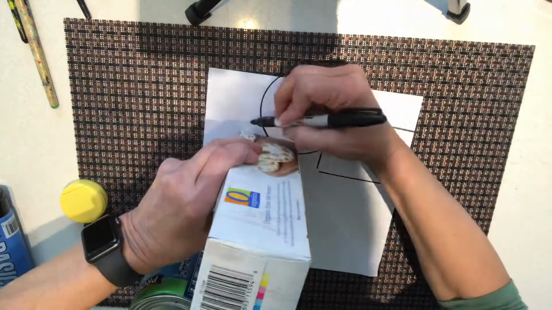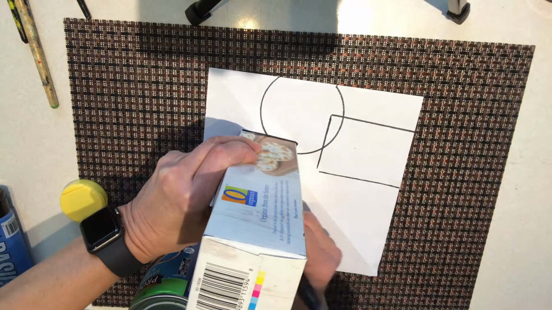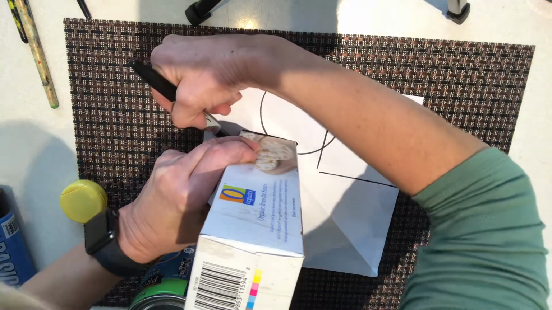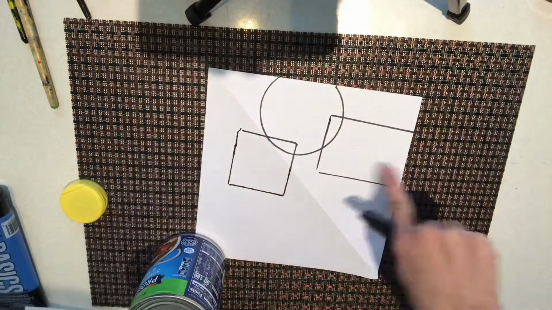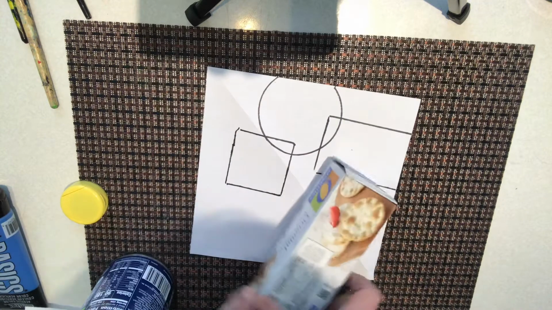Square. And I'm going to make this design all over my paper. Notice that I don't feel inhibited by the edge. I just want right off the edge there. That's okay. I'm just going to make a few more.